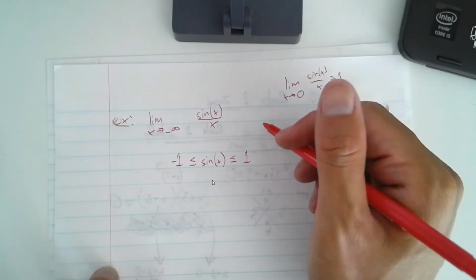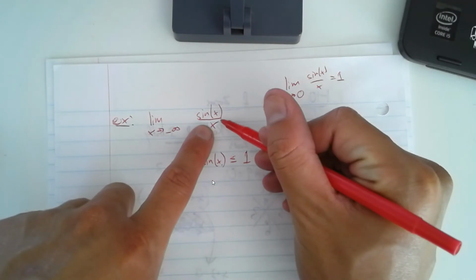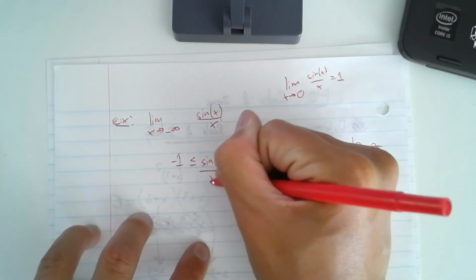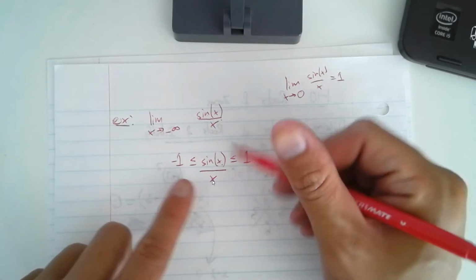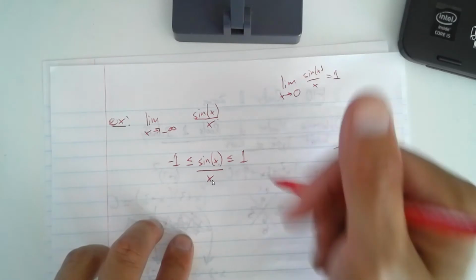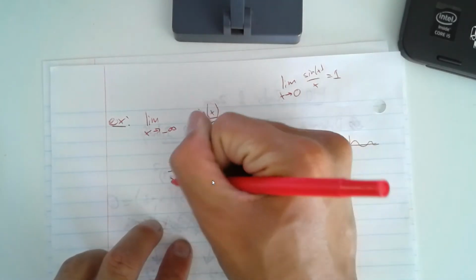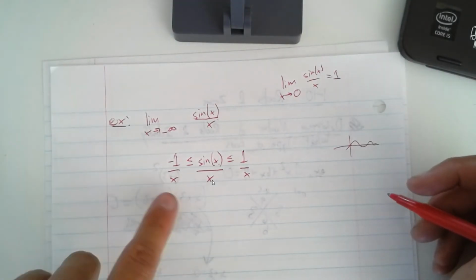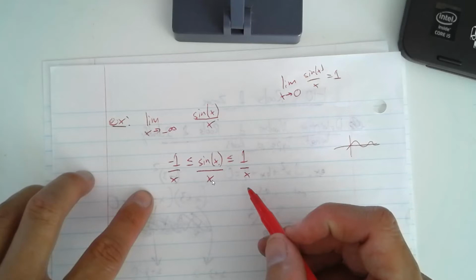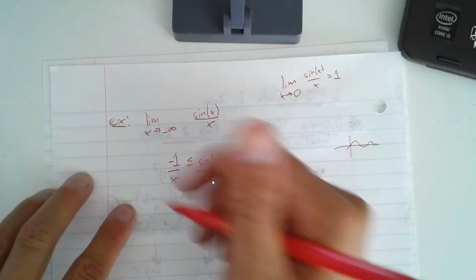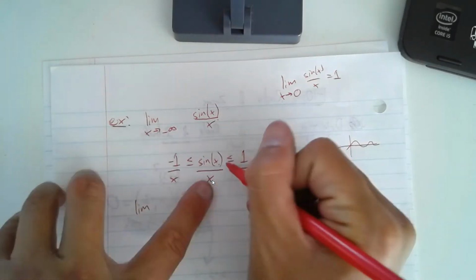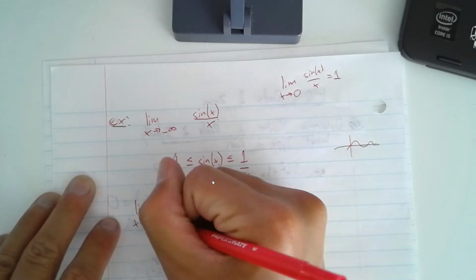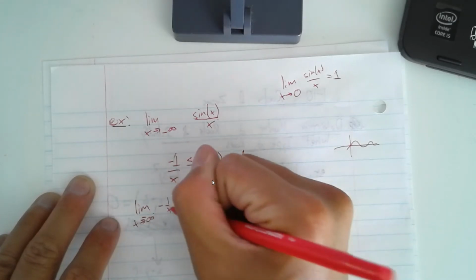Our goal is to make this look like our original function. So we would divide this middle portion by x, but we don't want to change the inherent value of the range, so that means we have to divide every part by x as well. At this point, we're pretty much settled. We can take the limits of each of these going towards negative infinity, so that'd be the limit as x approaches negative infinity of -1 over x.